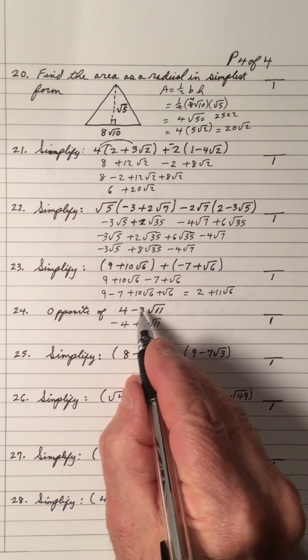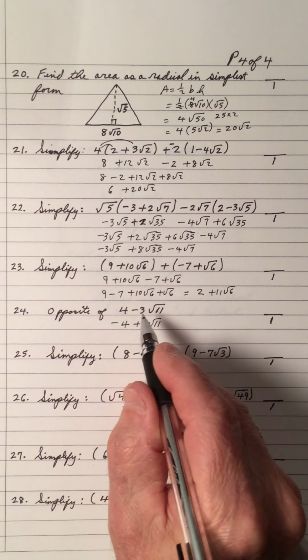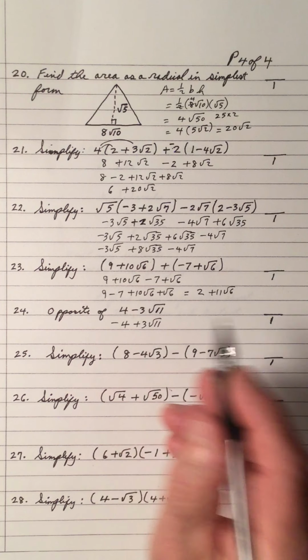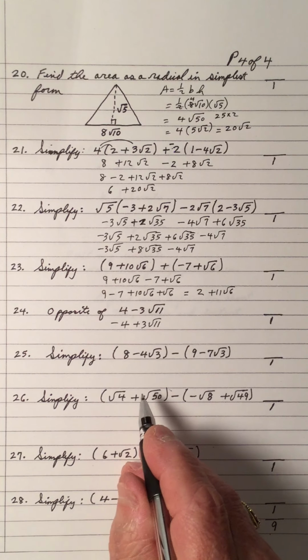With a conjugate, you only change the second one. But with the opposites, if you add these together, you should get 0. If you have that, give yourself a mark.